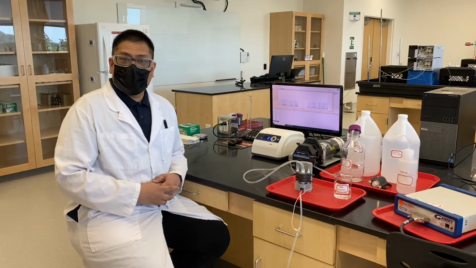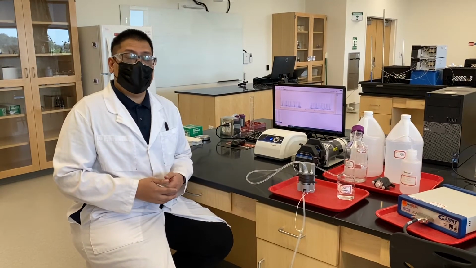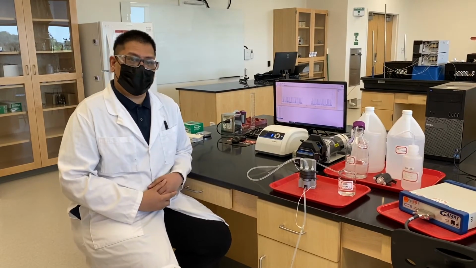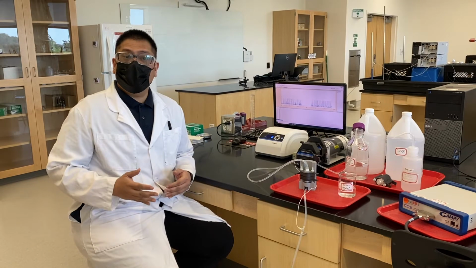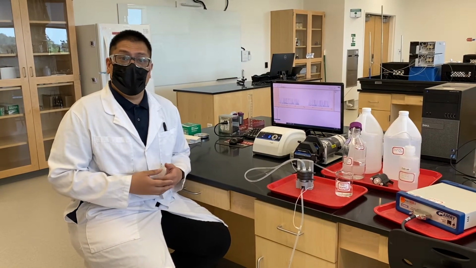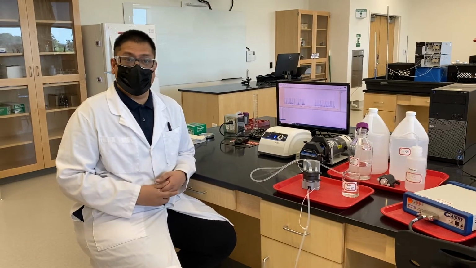For our project, we focus on a technology for the point-of-use removal of per- and polyfluoroalkyl substances, or PFAS, from drinking water. PFAS are a group of emerging contaminants in water that are very persistent in the environment and may lead to negative health outcomes if consumed.